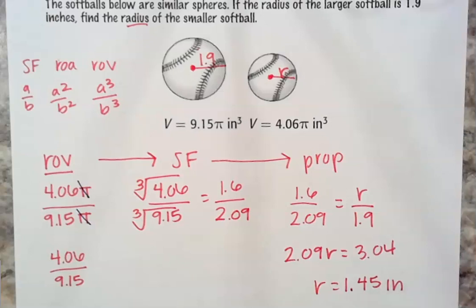I don't know if that's small or big for a softball. To me, maybe for a radius, I don't know. Not sure, but that's what we get.